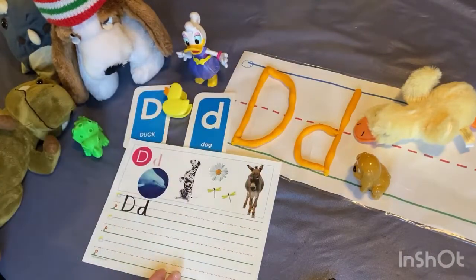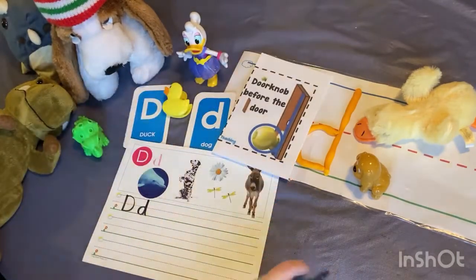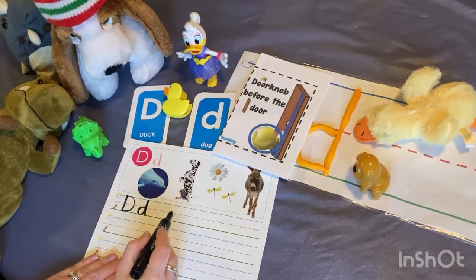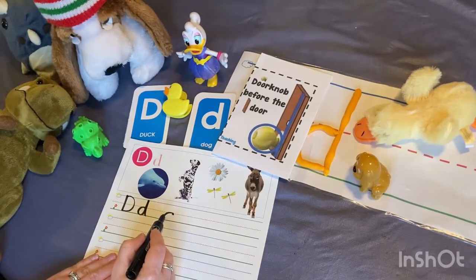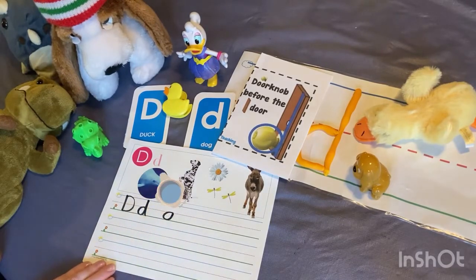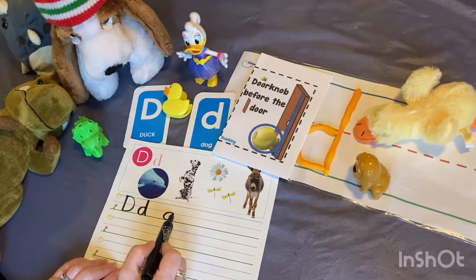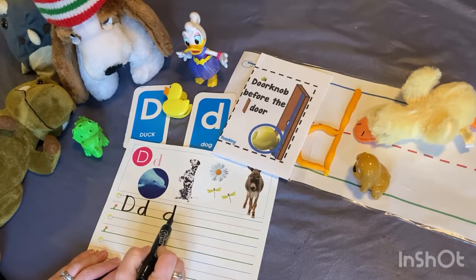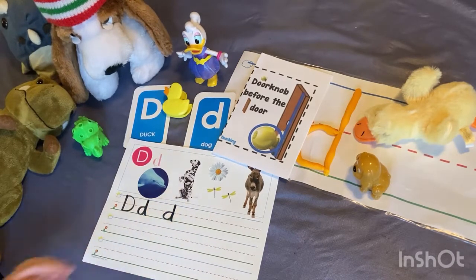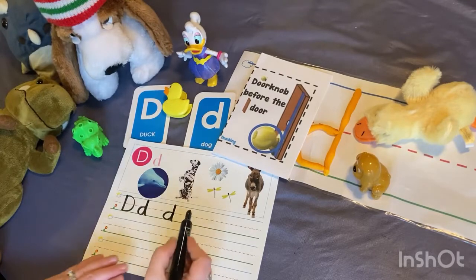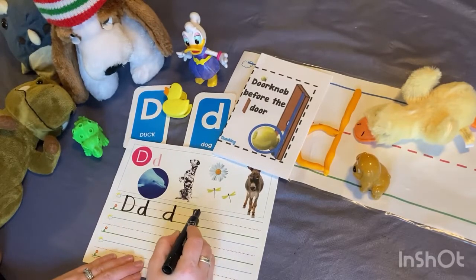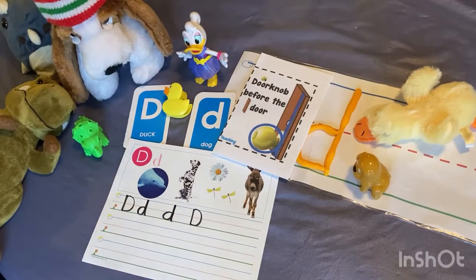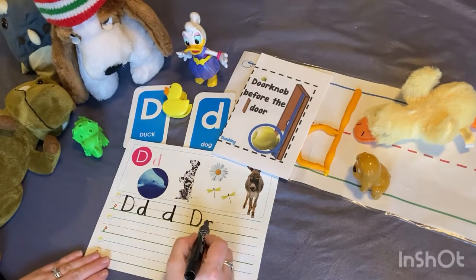So when we write a lowercase d, we start on the fence. We make that magic C that turns into a doorknob. We do not pick up our pencil. We keep going up after we make the doorknob to make the door. Then we come all the way back down to the grass to make a door. This is a D, and a D says D.